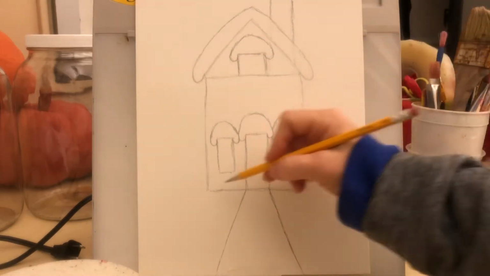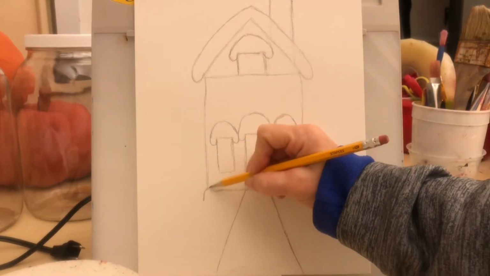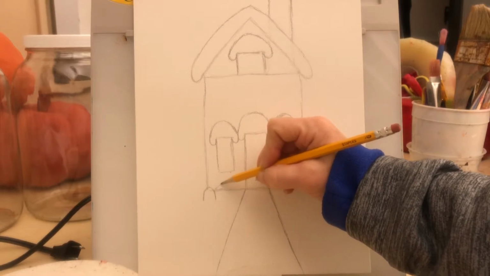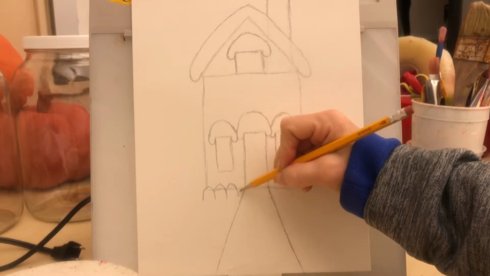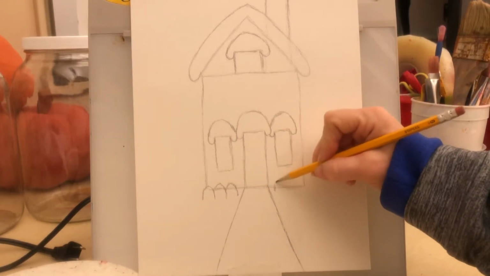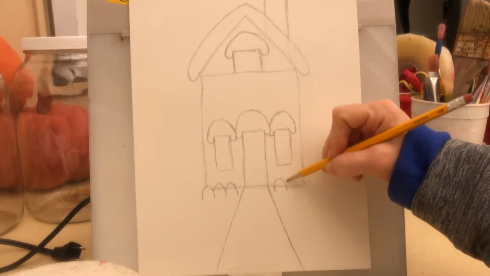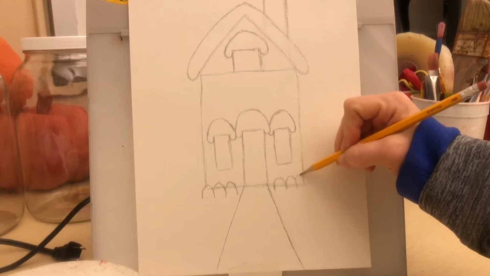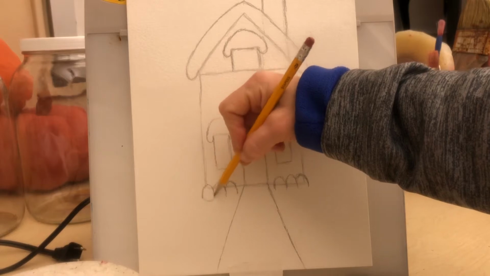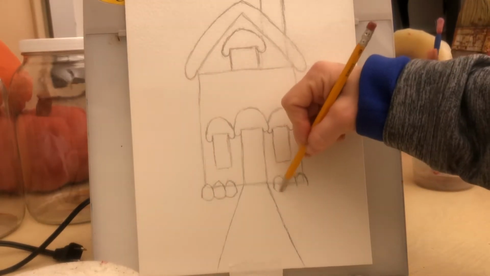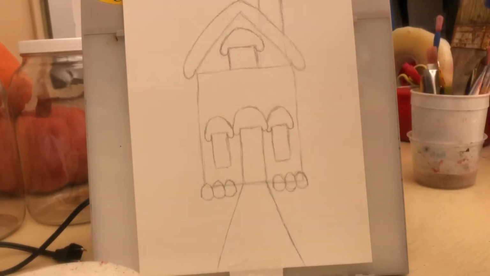There we go. Okay, we're also going to create these curves, the same idea, at the base of your house. So these are little candies or gumdrops, little bumps at the bottom of your rectangle. Okay, and you can curve the bottoms if you like, or they could stay straight.